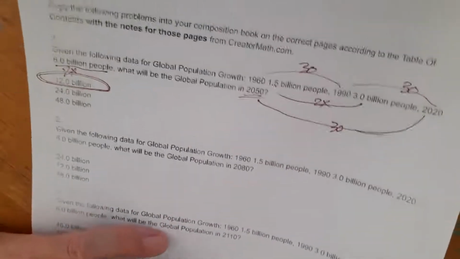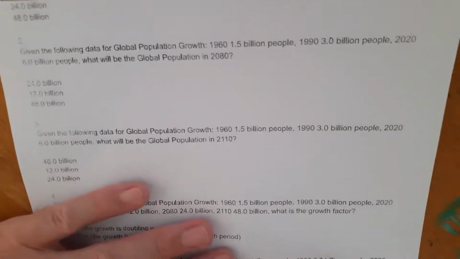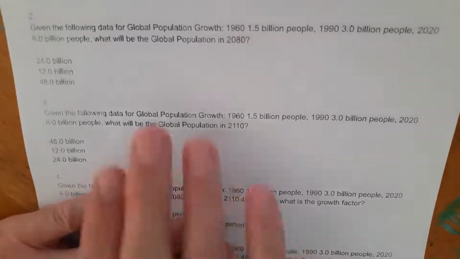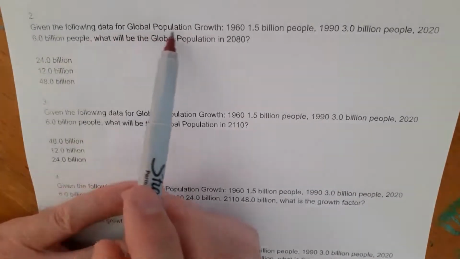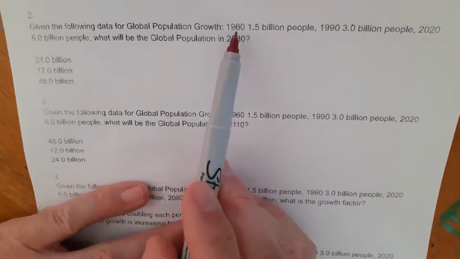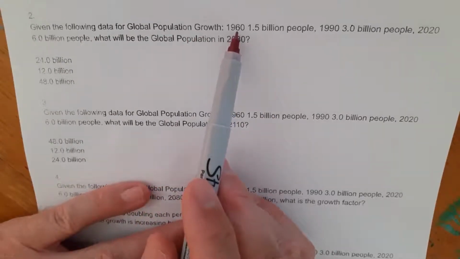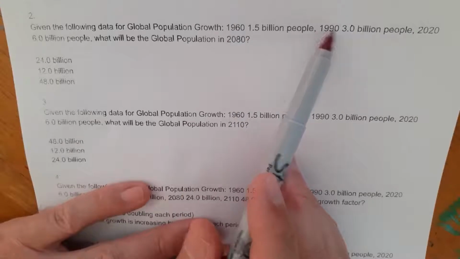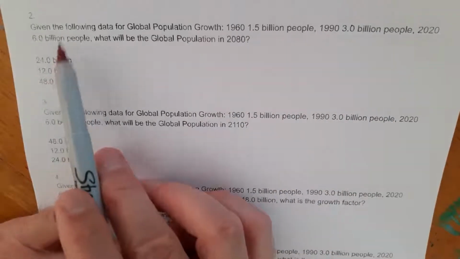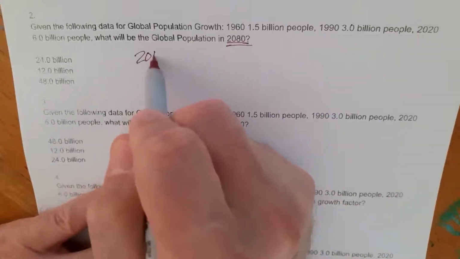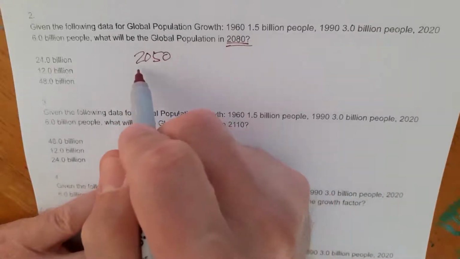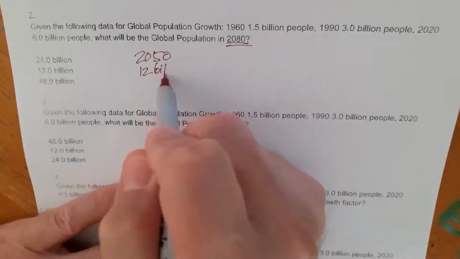So crazy. Just to think about the number of people on the Earth going to such vast numbers. All right, given the following data for global population growth, this looks like the same data. So 1960, 1990, 2020. Now they're jumping all the way out to 2080. So we did 2050 in the prior problem, and we said it was going to be 12 billion.